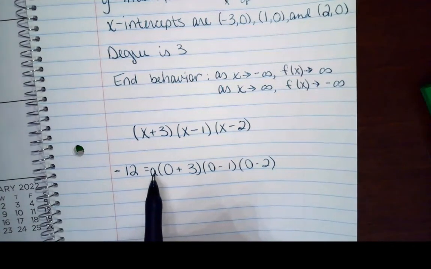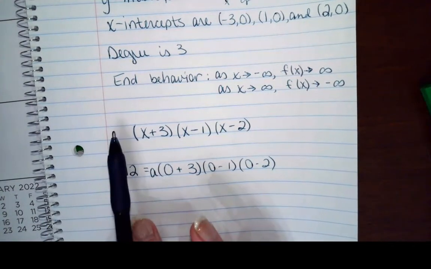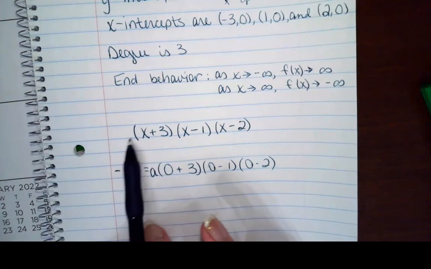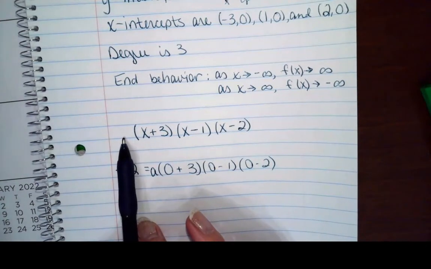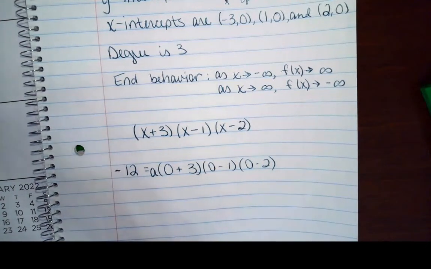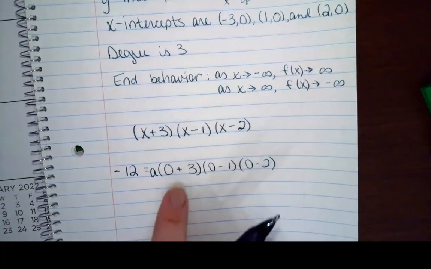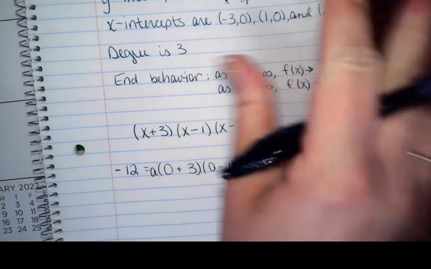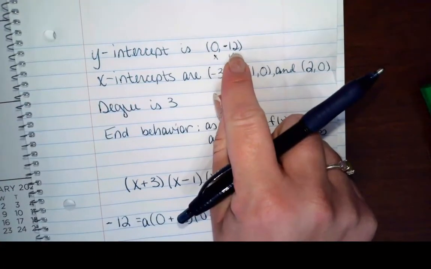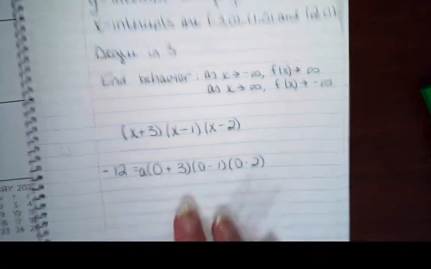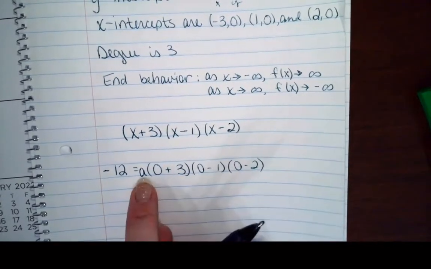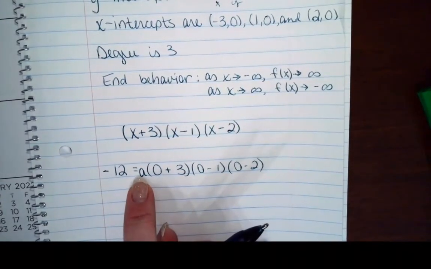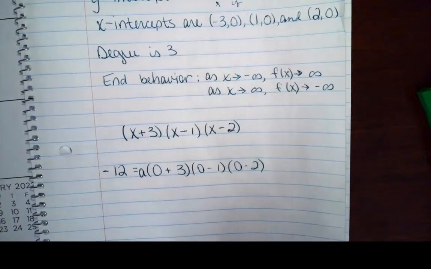So that a right there is going to help me decide what goes here. Is there a lead coefficient that's negative, positive? Is it 7? Is it 2? I don't know. So I'm going to take -12, which I got from here, put zeros in for my x's, and then introduce this coefficient right here, which is what I'm trying to find right now.